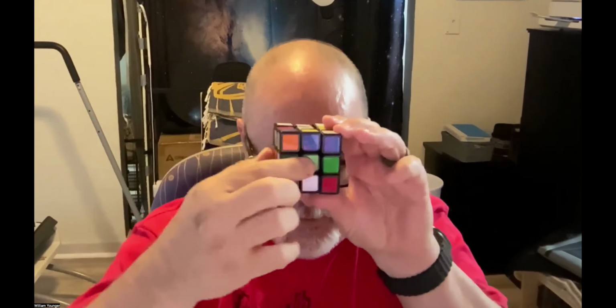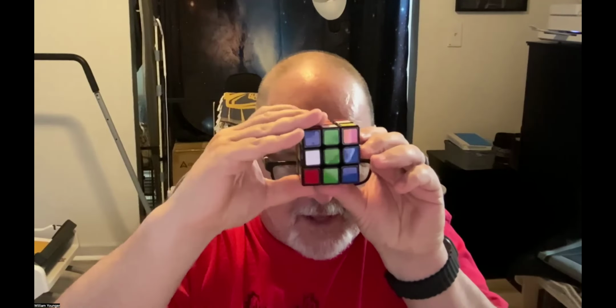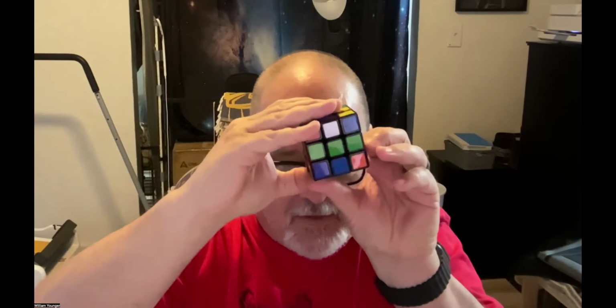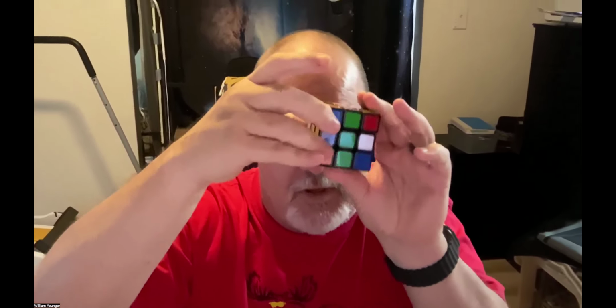So, for instance, if you take this Rubik's Cube and imagine rotating it about here, that's a 90-degree rotation, that's a 180-degree rotation, that's a 270-degree rotation, and that's a 360-degree rotation. What you saw is that every part of this rotated through the same angle.